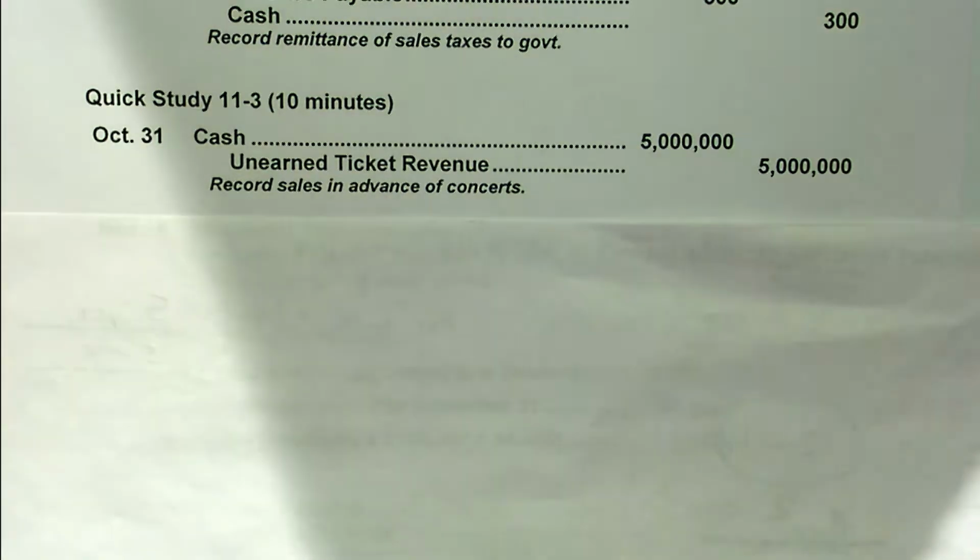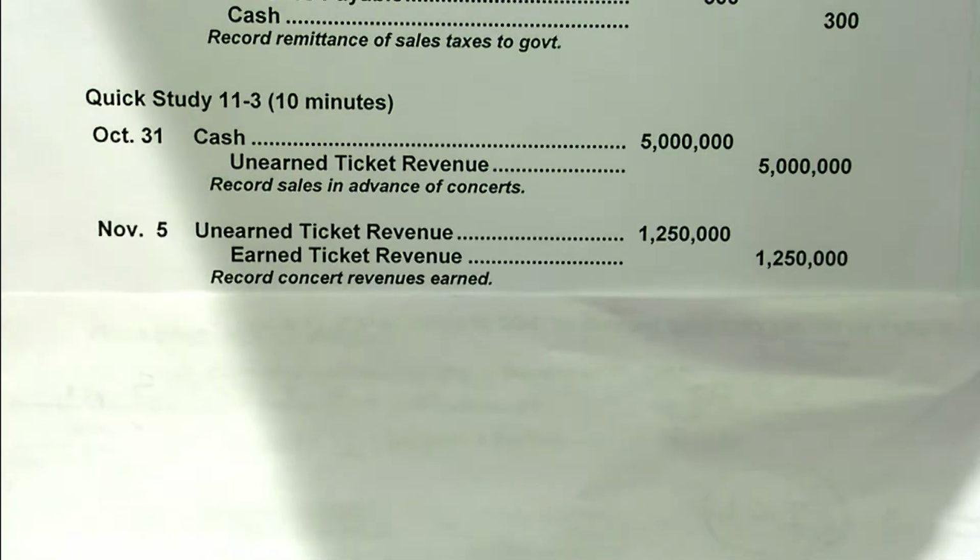He makes this journal entry right here, because he has now earned 1/4 of that $5 million, which is $1.25 million, correct? So he can decrease by debiting unearned ticket revenue, which is a current liability, and credit earned revenue, or you might have just said revenue. Make sense? That's the first thing he does.